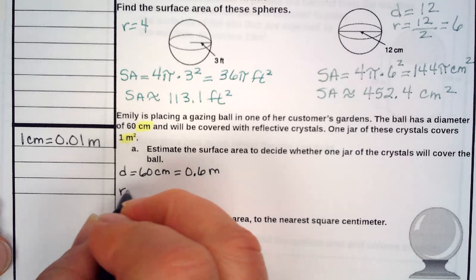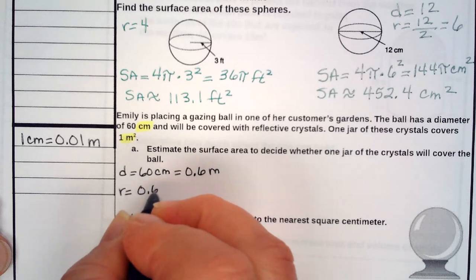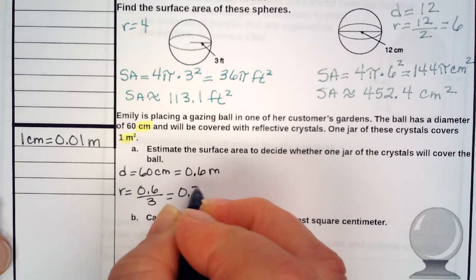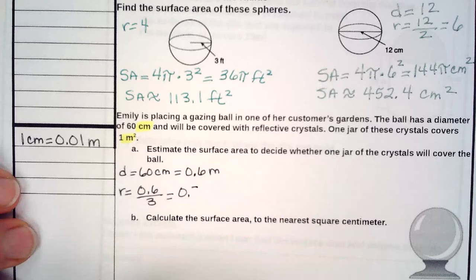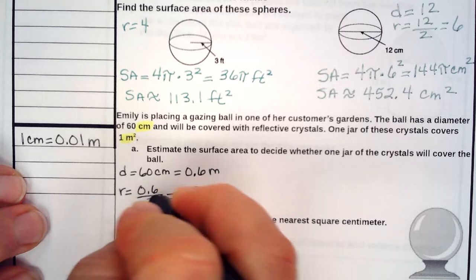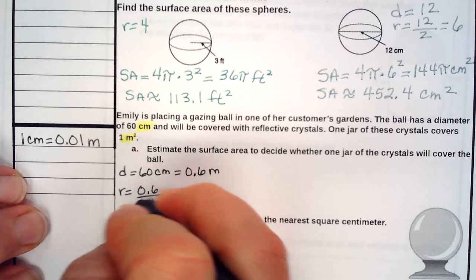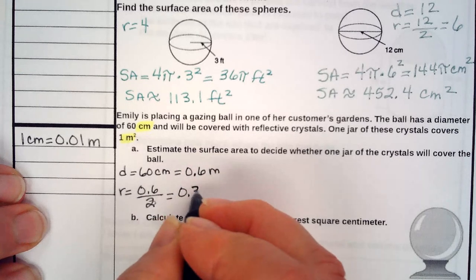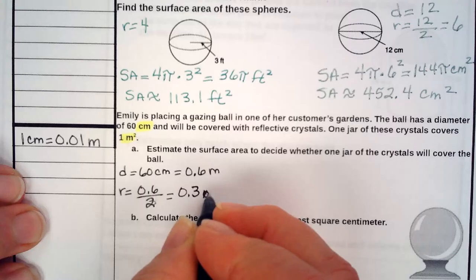So my radius will be equal to 0.6 divided by 2, not 3. I gave you the answer there. 0.3 meters.